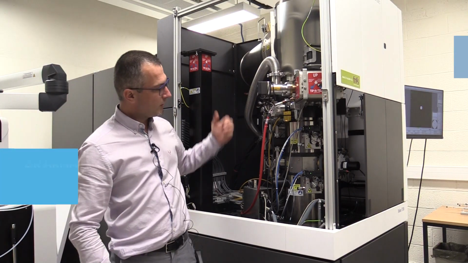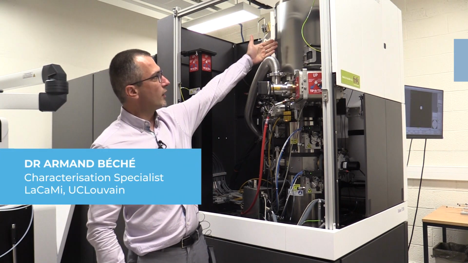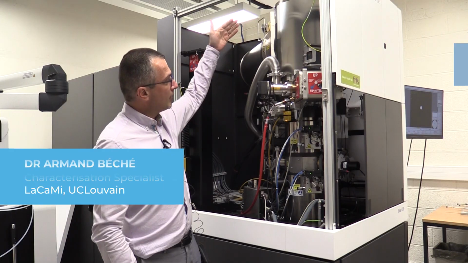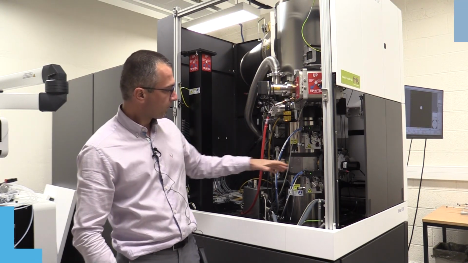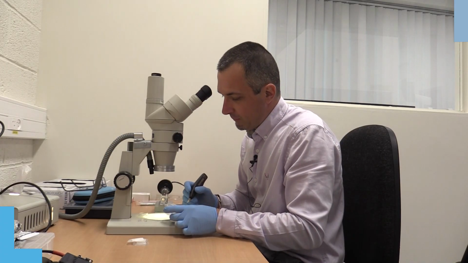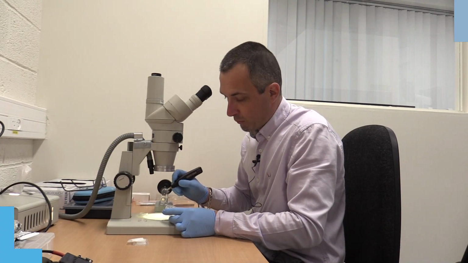Here we have a transmission electron microscope. The source of electrons is located on the top, and it's going to travel through the lenses before reaching the sample, which is about at that level. Here we install the very small sample on the sample holder.